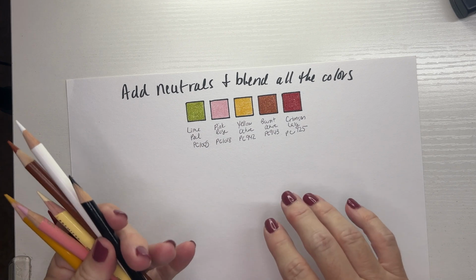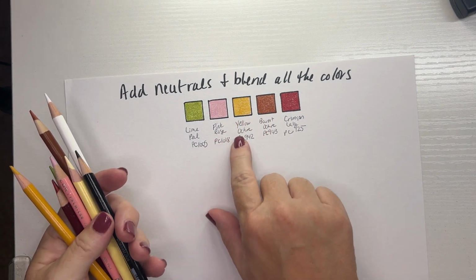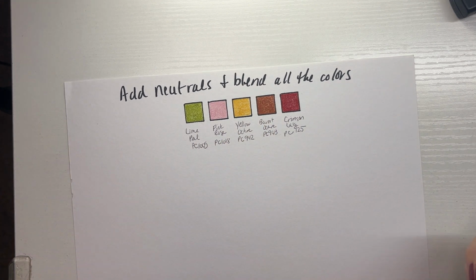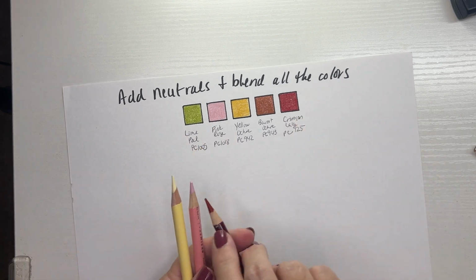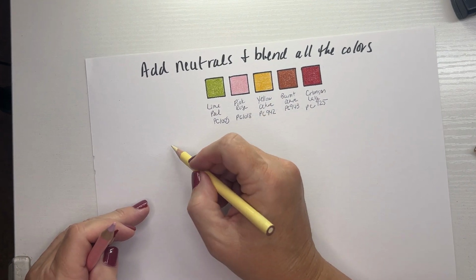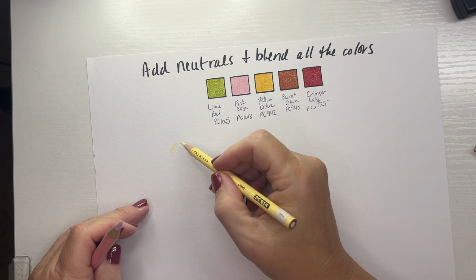So here what we're going to do is take these colors, and I like to mix them and blend them together to try to create new colors. So the real obvious one would be, I'm going to take the pink rose and the crimson, but I'm going to add a little cream to it. Let's see if I can bring my light over just a little bit.